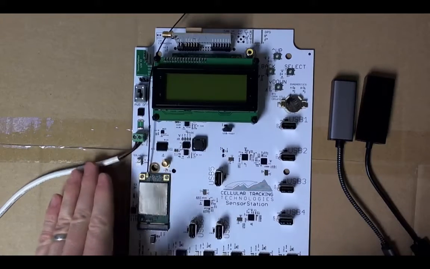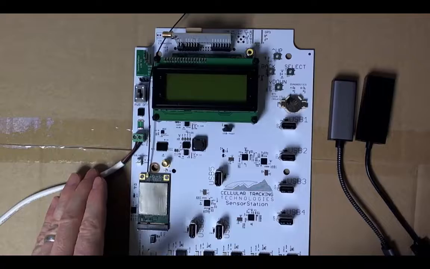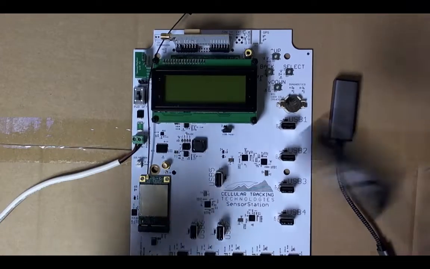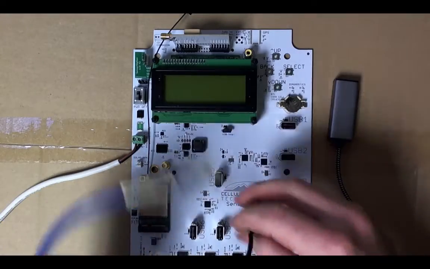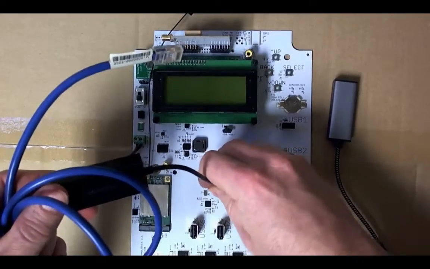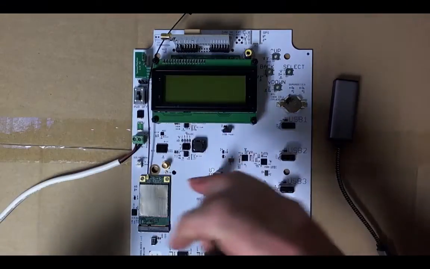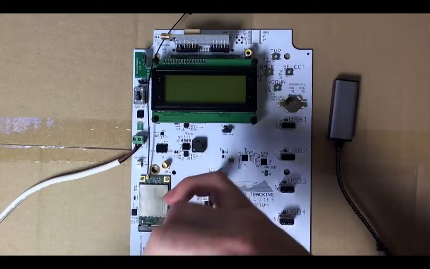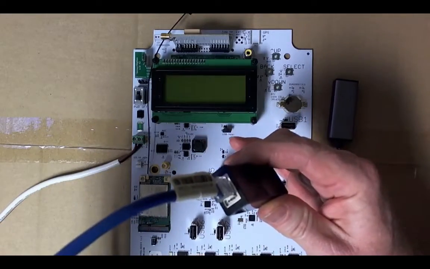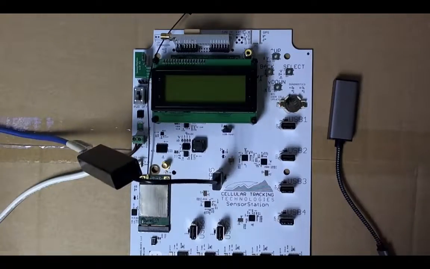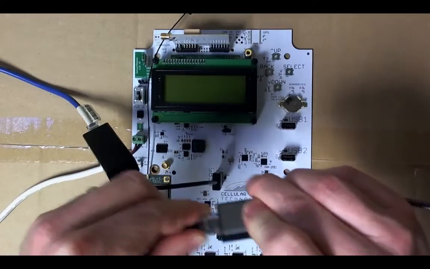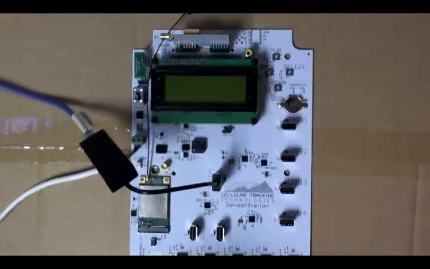We have power to our SensorStation board. The switch is off, so we don't have power yet. But before I turn it on, I'm going to go ahead and make these connections. You can use any USB port you wish for the adapter, any open port. Make the connection with your Ethernet cable. And then you're going to do the same thing on the other end. Connect the Ethernet cable to your adapter, and then that will go into my laptop off screen here.